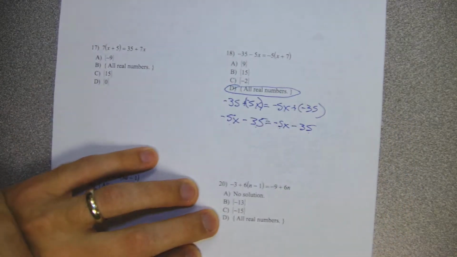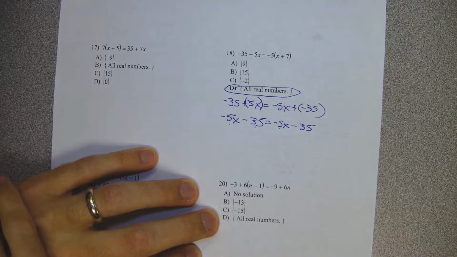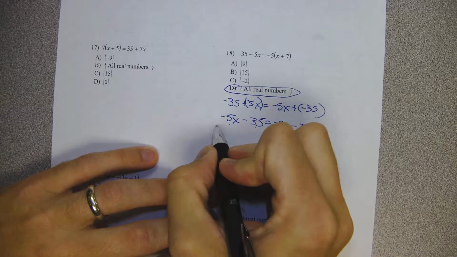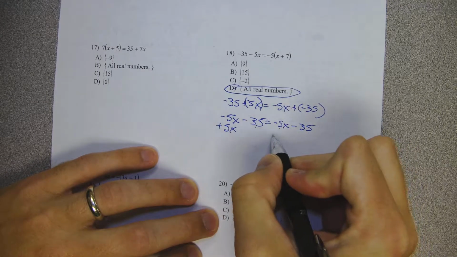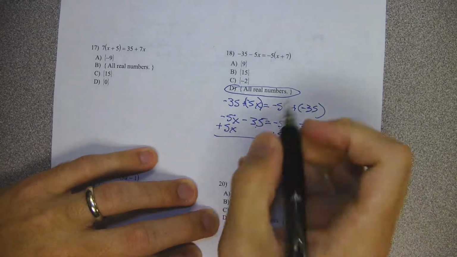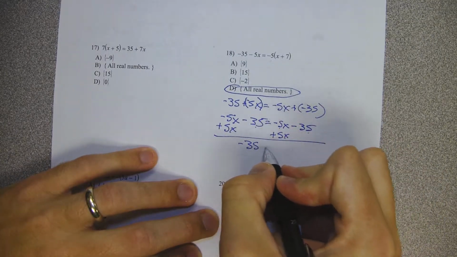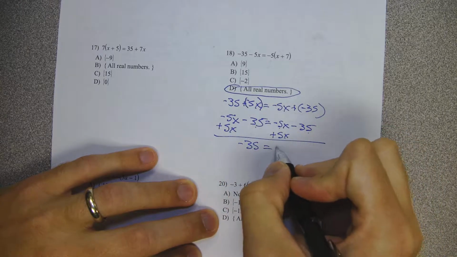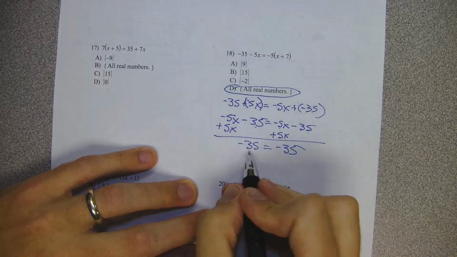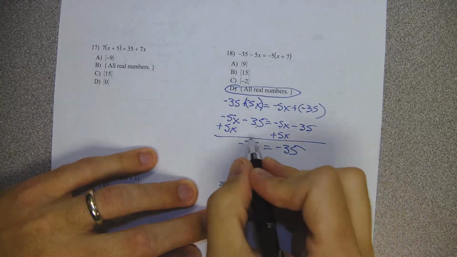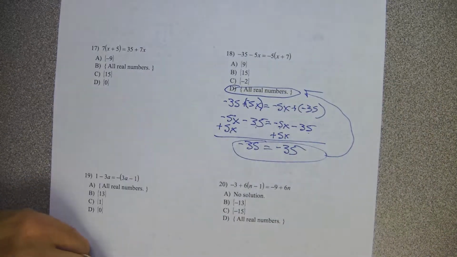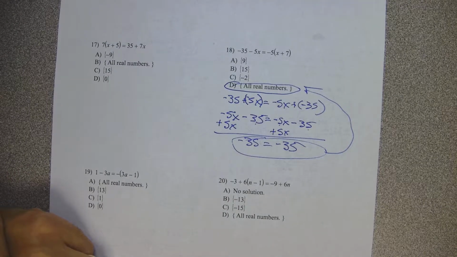Now again, if you don't believe me, if you're not sure, there's an easy way to check. I'm going to get rid of the variables. Since it's a negative 5x, I'm going to add 5x to both sides. All right. So these zero out, we're left with negative 35 equals. These zero out, negative 35 is all that's left. And notice, we get a very obviously true statement. Of course, negative 35 equals negative 35. So this is an all real numbers or infinitely many solutions scenario. Right? So that's how it plays out.